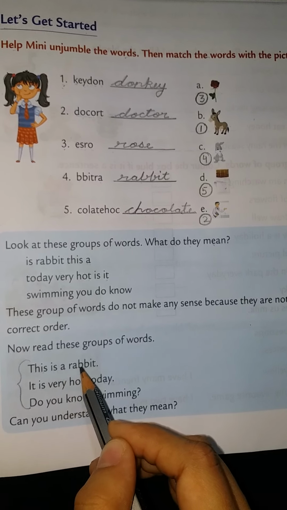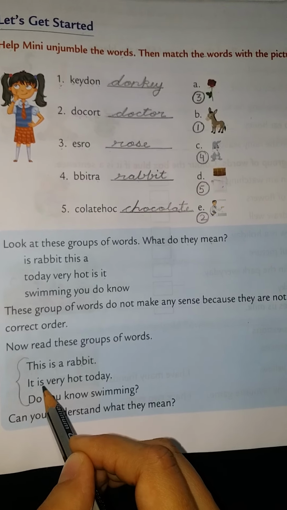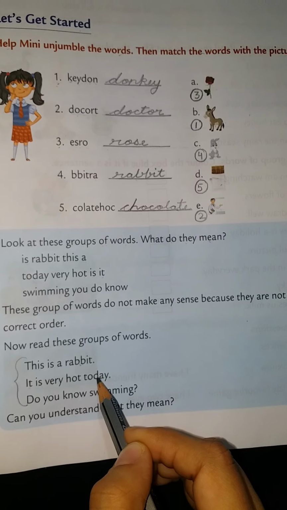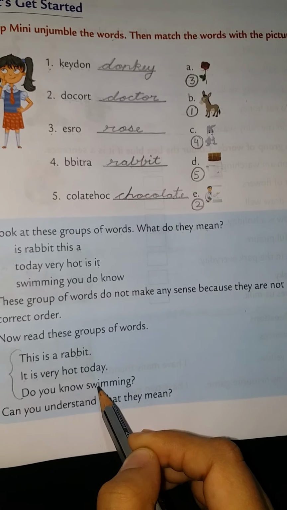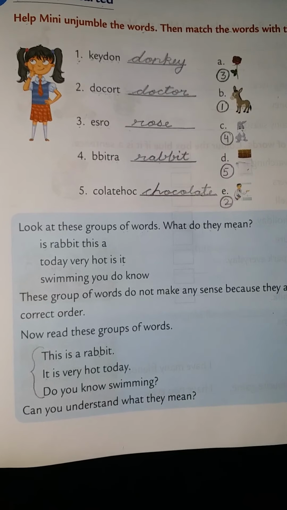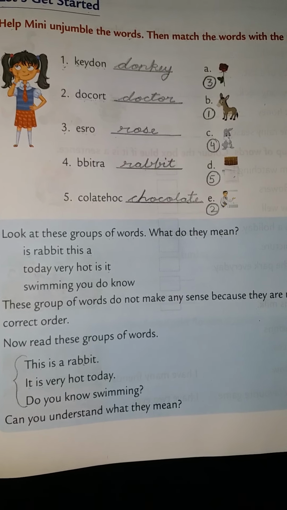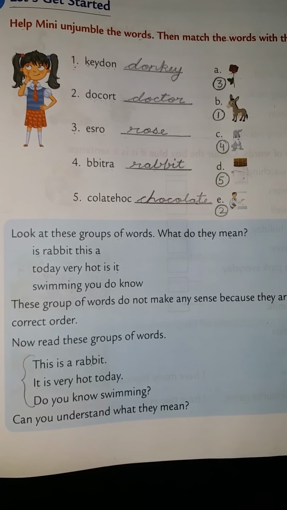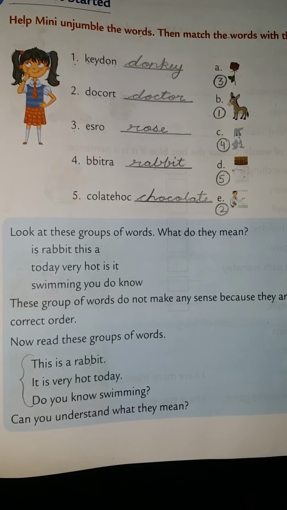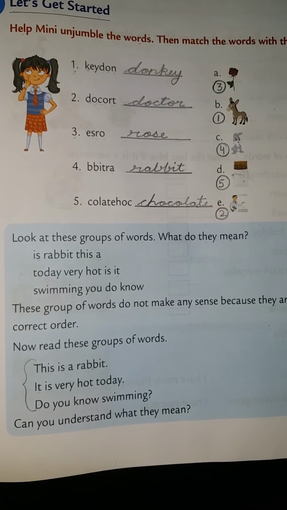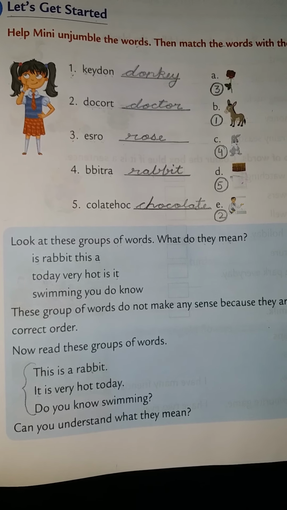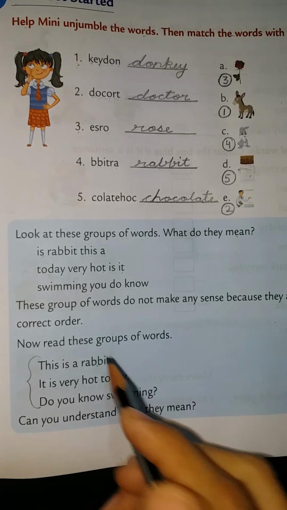This is a rabbit. It is very hot today. Do you know swimming? Now will you answer me? Does this group of words make any meaning? You will say, yes ma'am, this makes some meaning. This is a rabbit. What is the meaning of the first sentence?